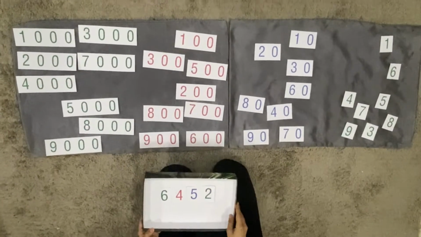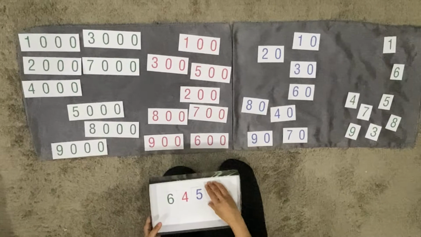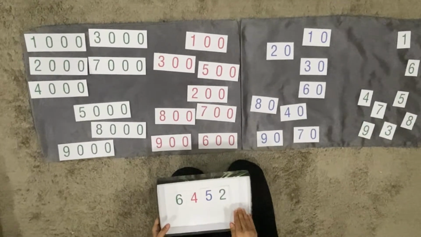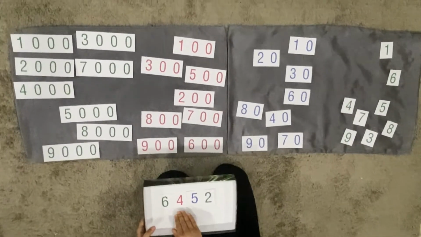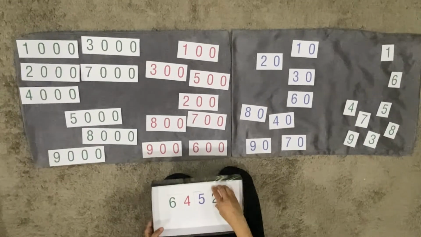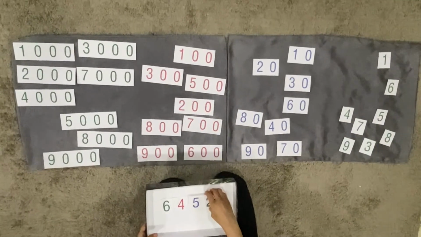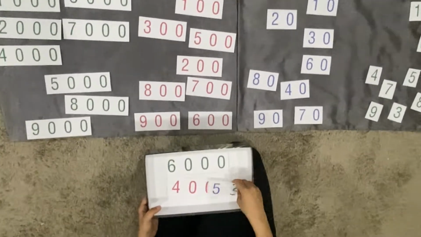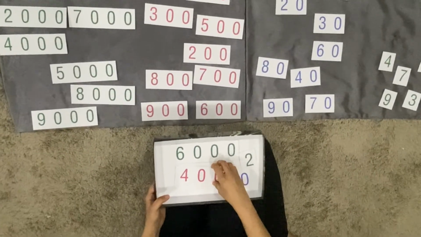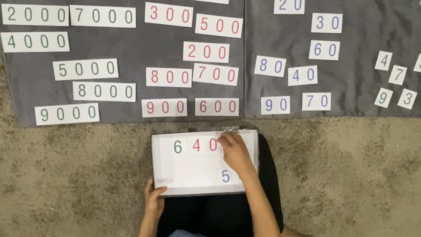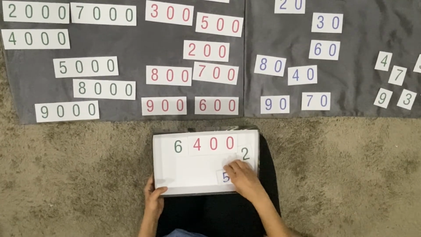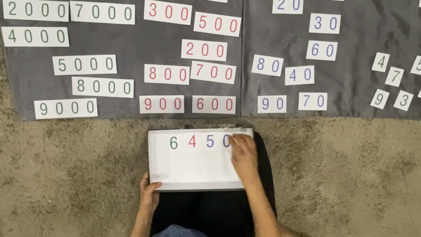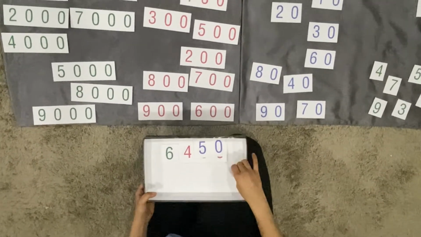You do not have to do that, but if you think that the child is ready, you can go ahead and say the number this way: 6,400, 5 tens, and 2 units. And it's okay if the child is not putting numbers together. When you bring it for the first time, you show them how to do it. The child may already be bringing it by looking at other children do it. It's fine too. If the child is not doing it, you can do it with the child.